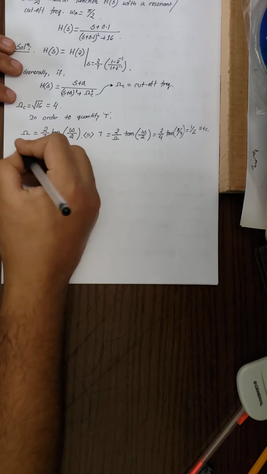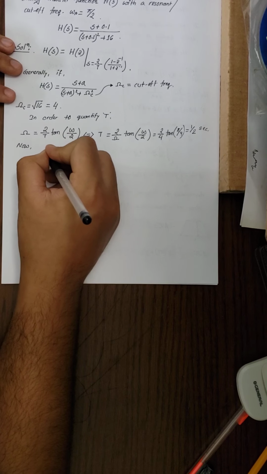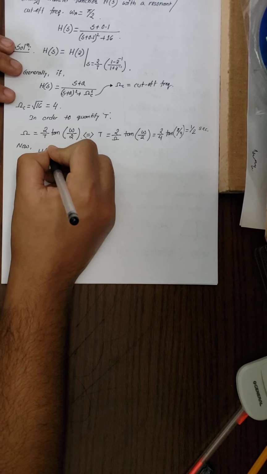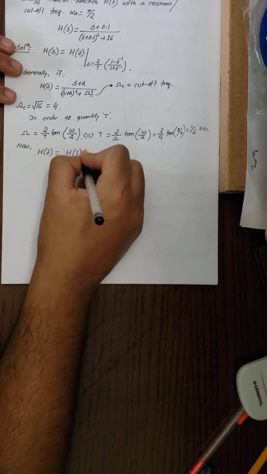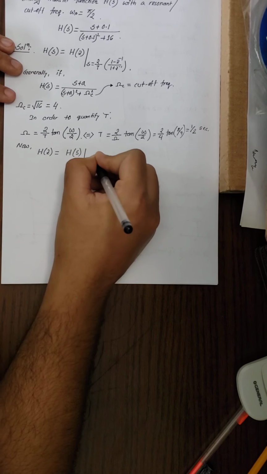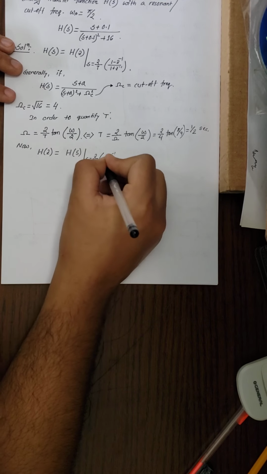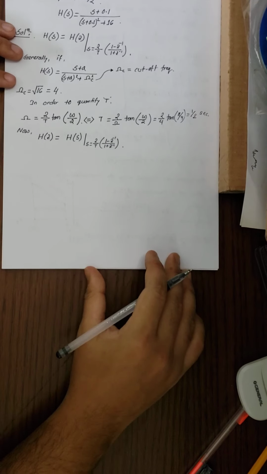Now we simply find H(z), which is equal to H(s), where s is equal to 2/T times (1 minus z inverse) by (1 plus z inverse).